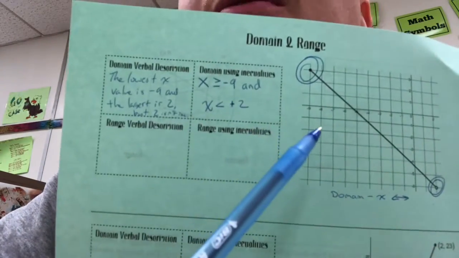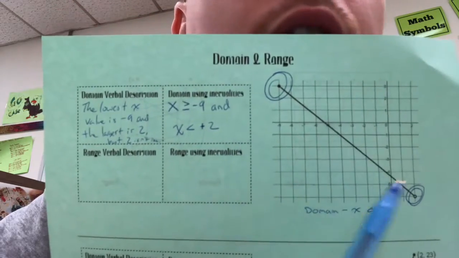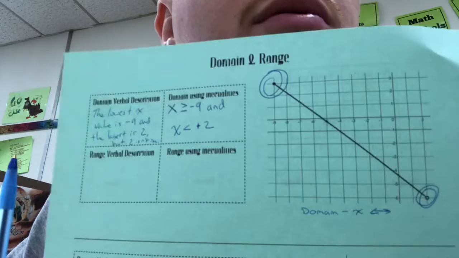I wrote 2. Nope, I wrote -2, my bad. It's a +2. And less than 2. So we're going to go from -9 to 2, and that's all the x values. That's the only x values that make this equation or function true.